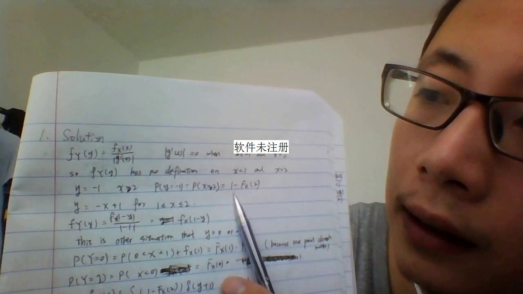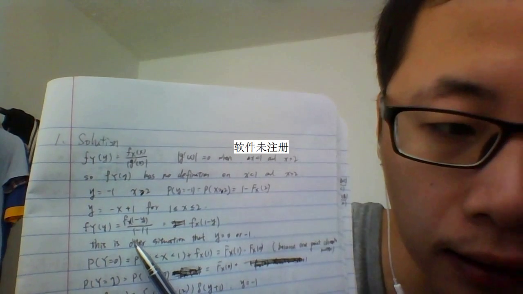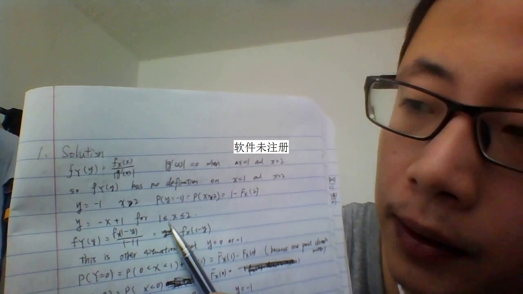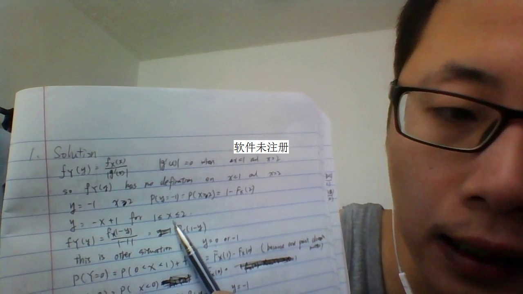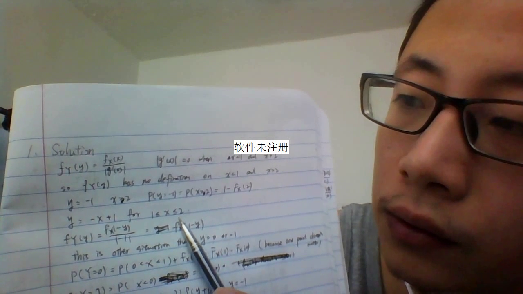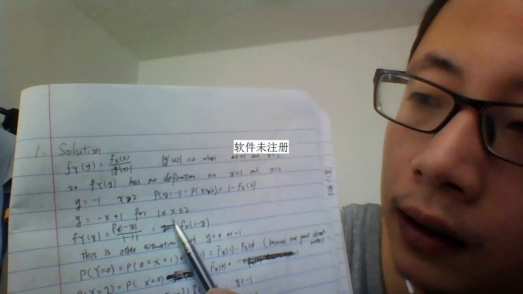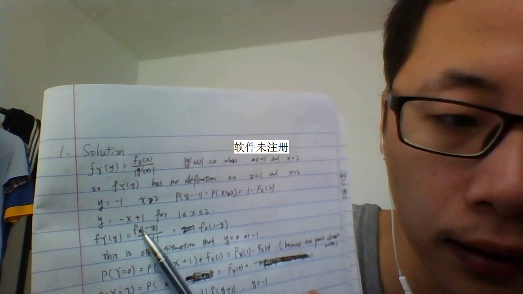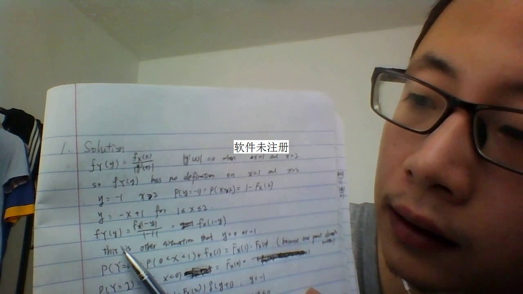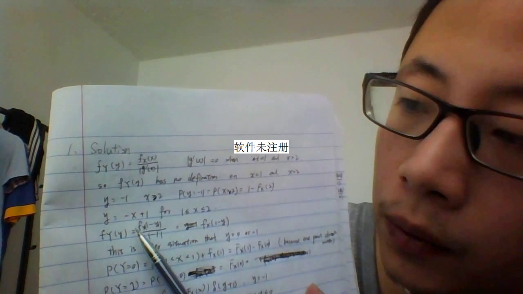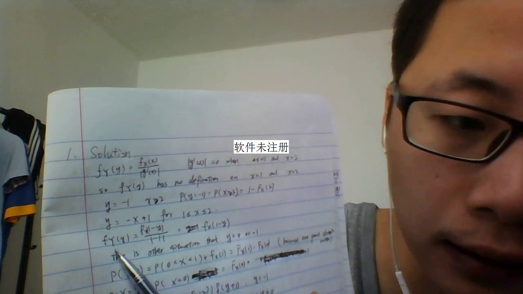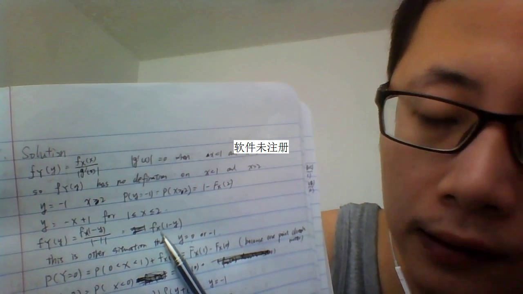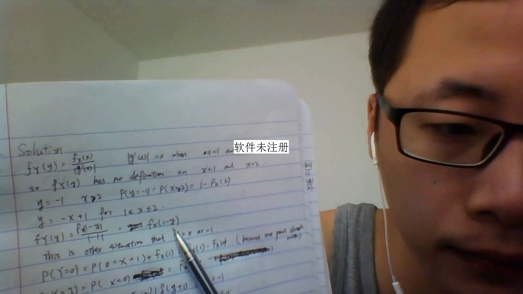And then at other values, firstly, let me look at when x is bigger than or equal to 1 and less than or equal to 2. At this time, y equals minus x plus 1. And from this equation, we could get the value of little f of y. It is equal to little f_X of 1 minus y.